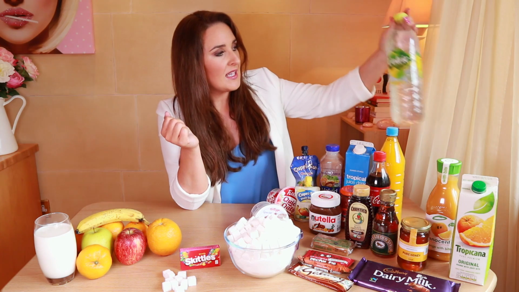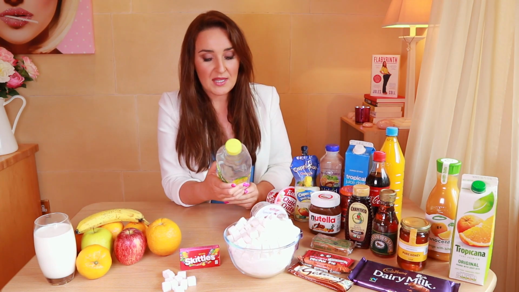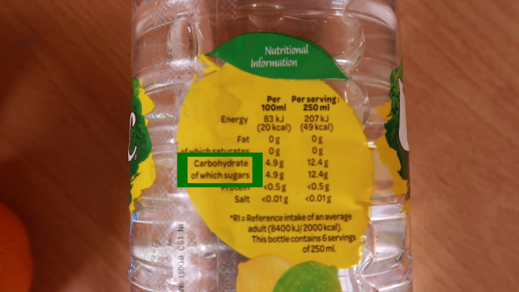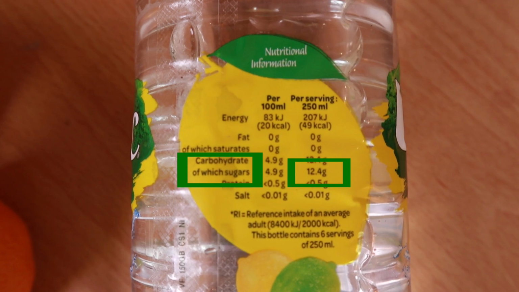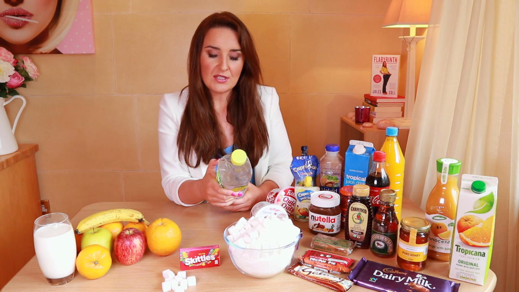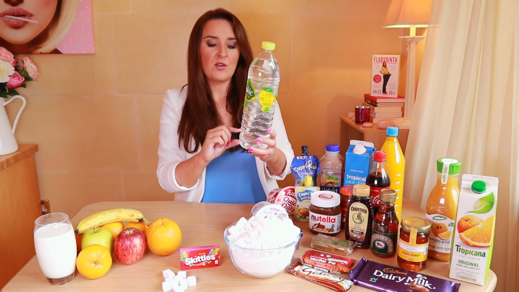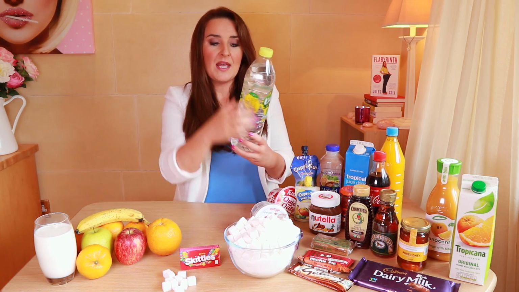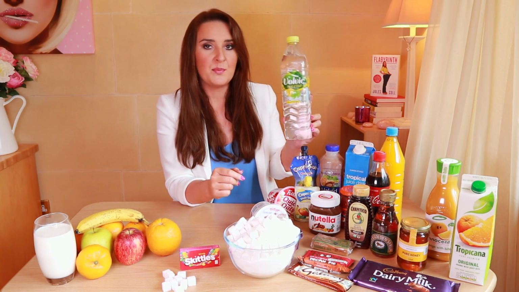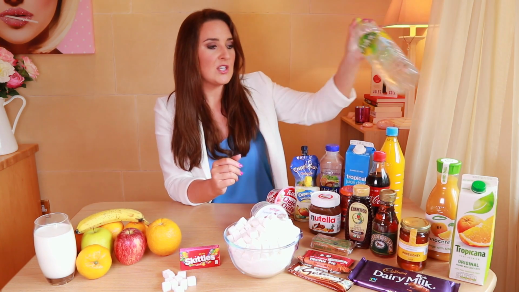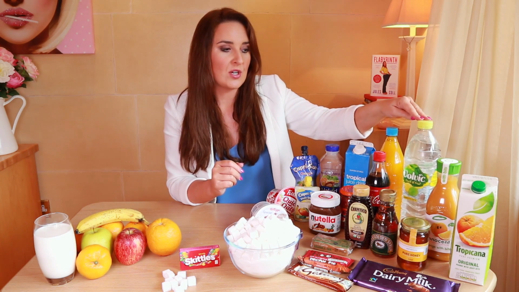What else? Let's have a look at this Volvic, a touch of fruit. You would think this is pretty good, isn't it? Natural mineral water with a touch of fruit. Carbohydrates, of which sugars, 12.4 grams in a 250 ml serving. So 12 divided by 4 is 3. So there's 3 teaspoons in 250 ml. The total of the whole thing is 1.5 litres. So that means there is going to be 1, 2, 3, 4, 5, 6 servings. 6 by 3 is 18 teaspoons of sugar added to this bottle. Wow, that's 3 times an adult's recommended daily allowance of sugar.